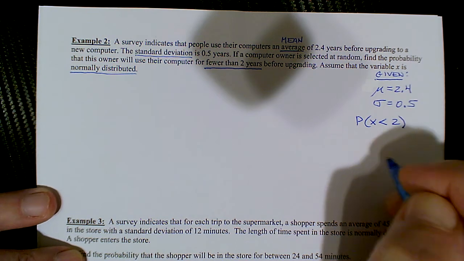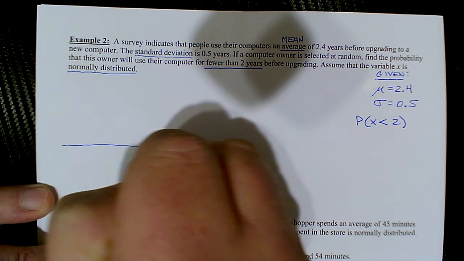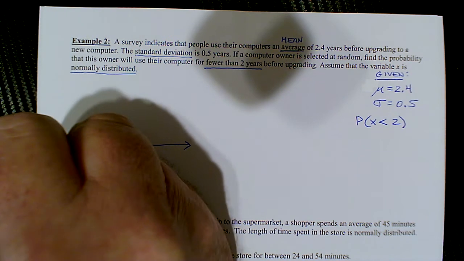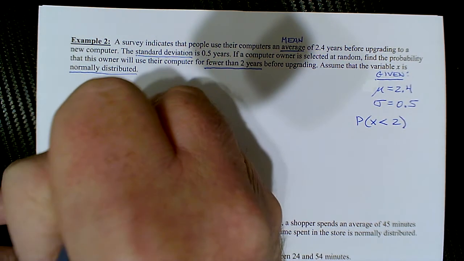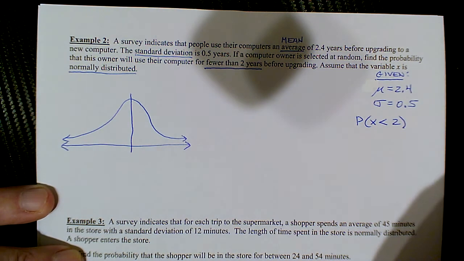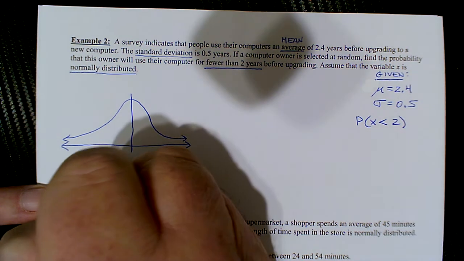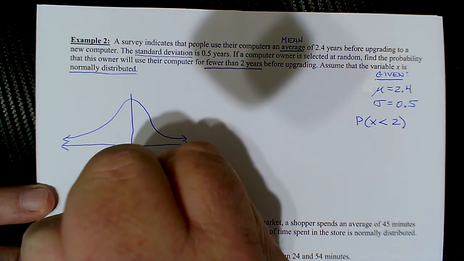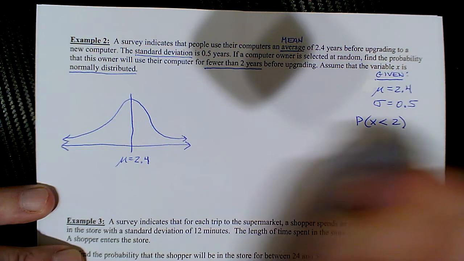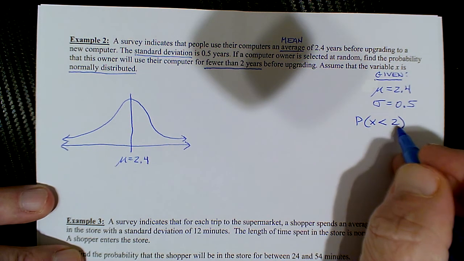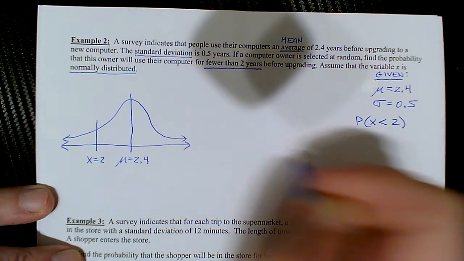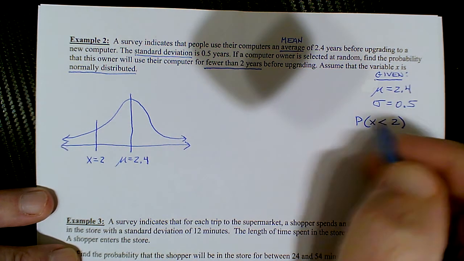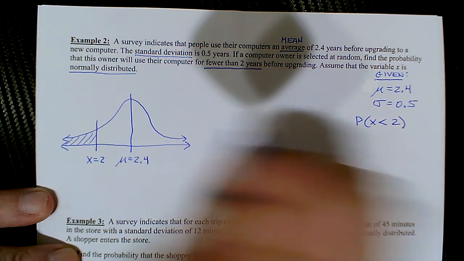So we're going to draw the normal distribution. And again, initially label it with respect to the data value and the mean. The mean goes down the middle, mu is 2.4. The critical value of interest is x equaling 2, which is to the left of the mean. And we want everything less than that. So shade in the left tail.